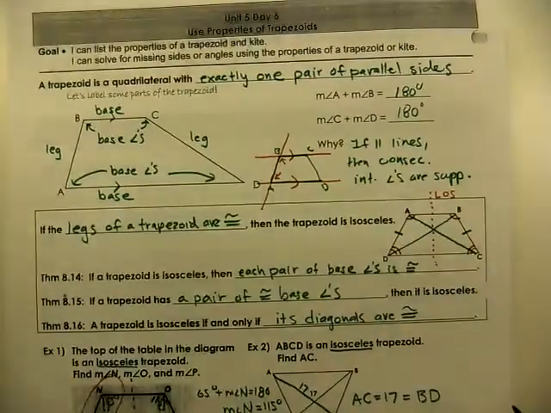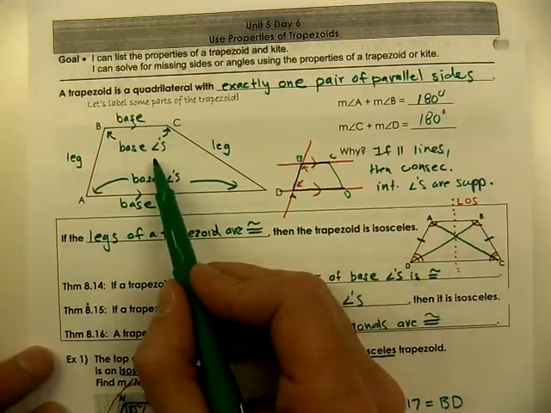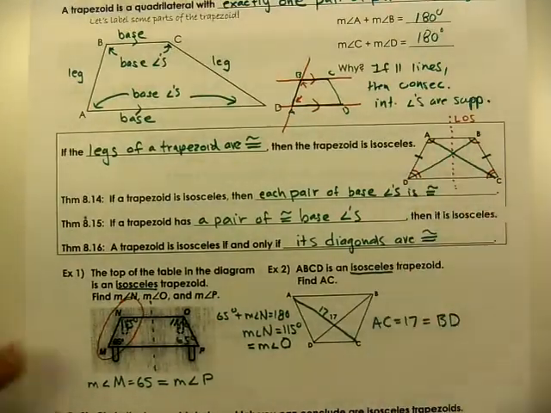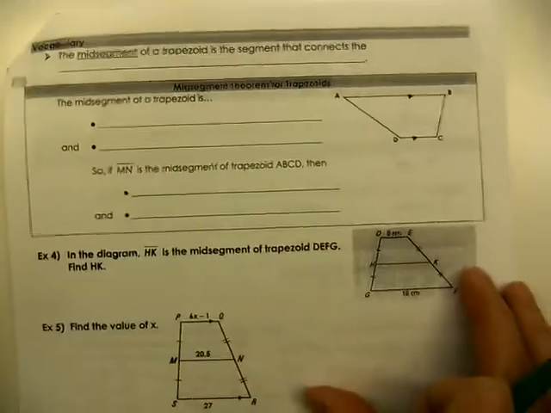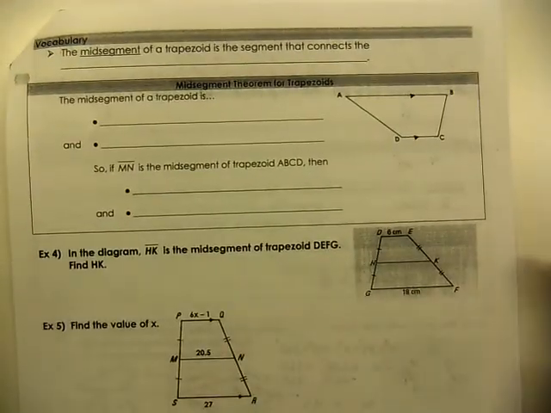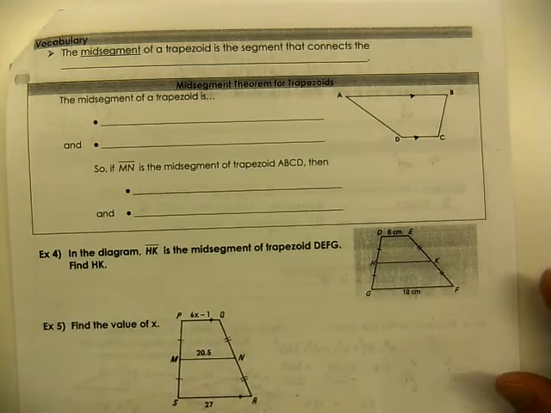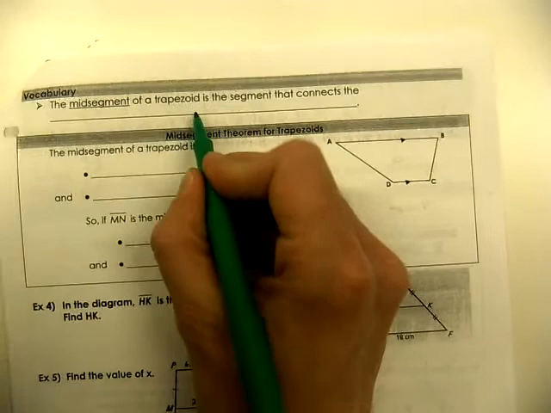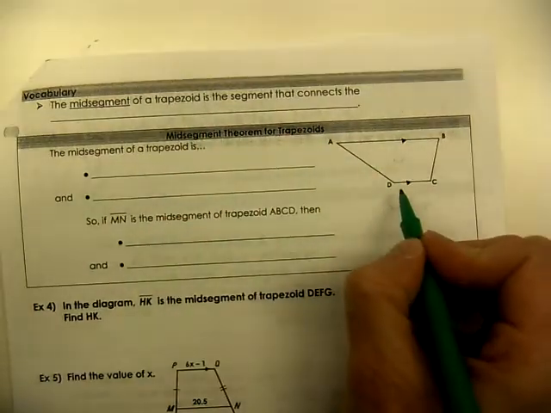So those are kind of like the first few topics of what we're talking about, identifying parts of the trapezoid, knowing which angles add up to 180 degrees, or which angles are the same in your isosceles. So now we're going to go to the inside of our trapezoid and talk about something we call the midsegment. So this is the next page. We'll get to the definition here in a moment. I want you to take a look at the picture here. We're going to diagram it up first.